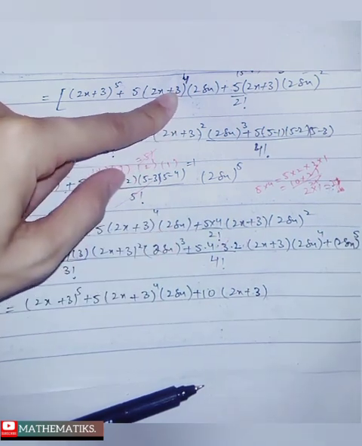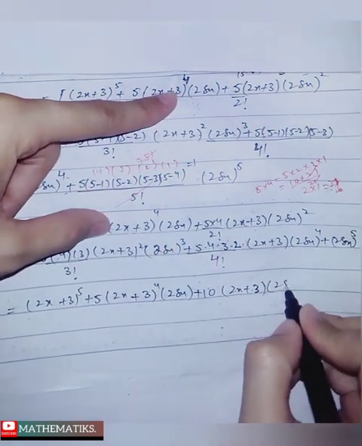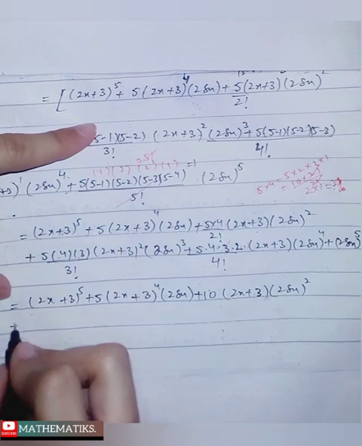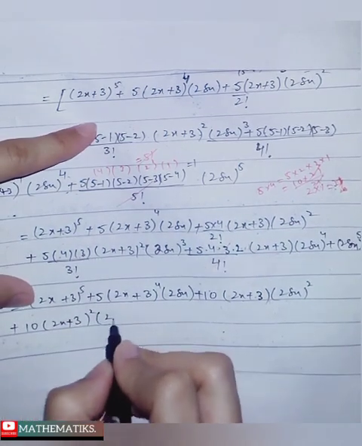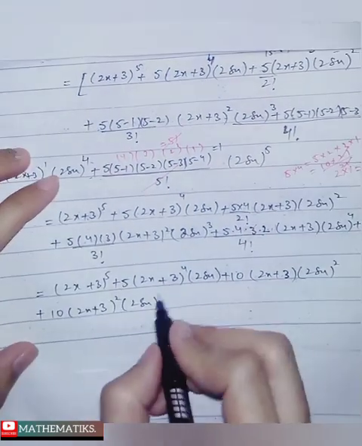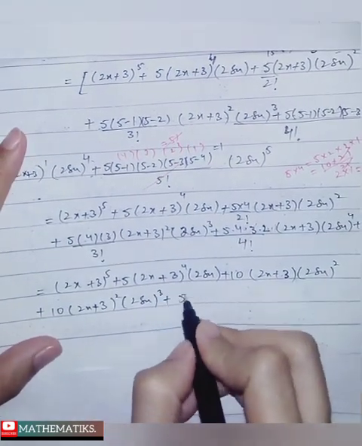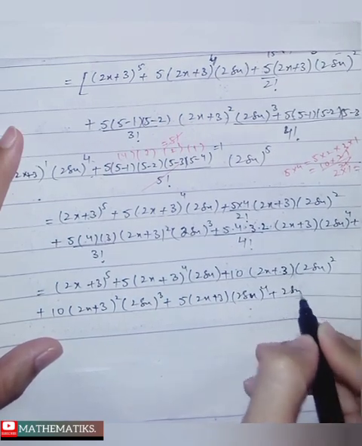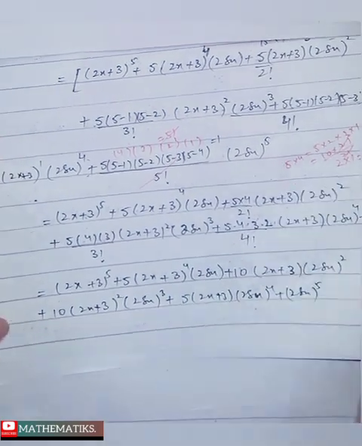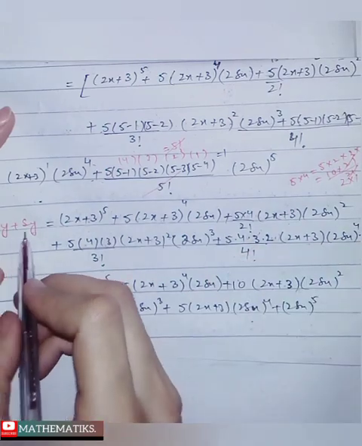So we have (2x plus 3) into (2 partial x) whole square, plus 10 into (2x plus 3) whole square, (2 partial x) whole power 3, plus 5 into (2x plus 3), (2 partial x) whole power 4, plus (2 partial x) whole power 5. Now we have to do what? From here you can see that y plus partial y is equal to this thing.